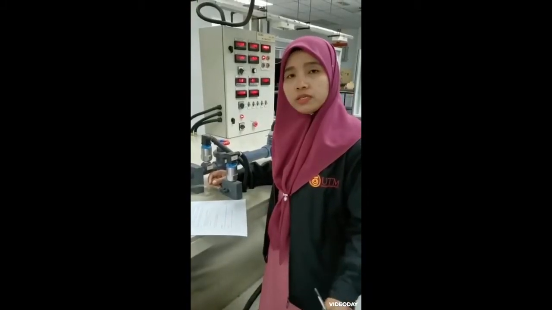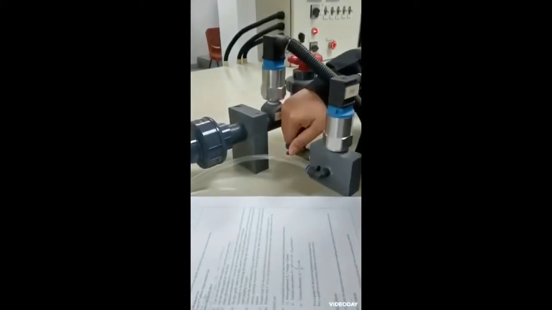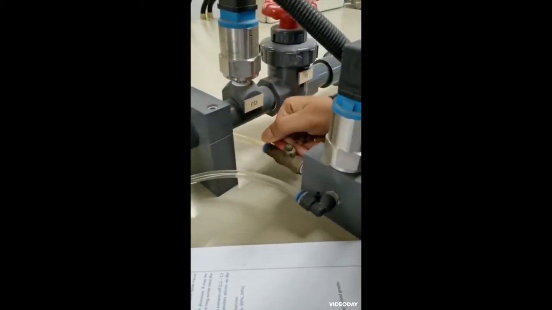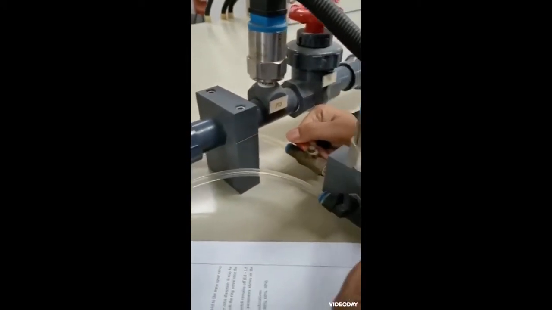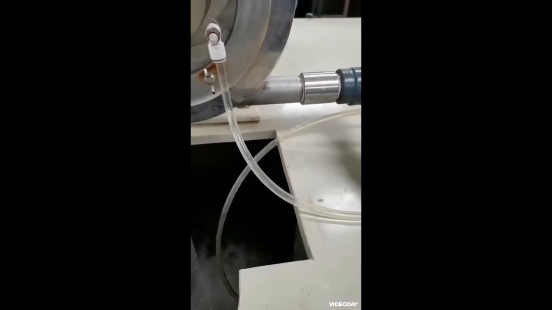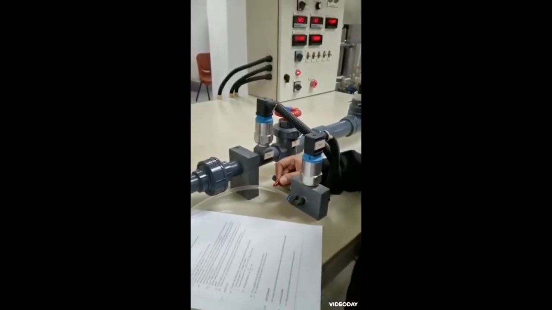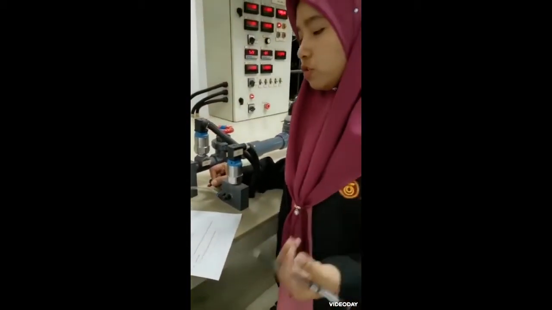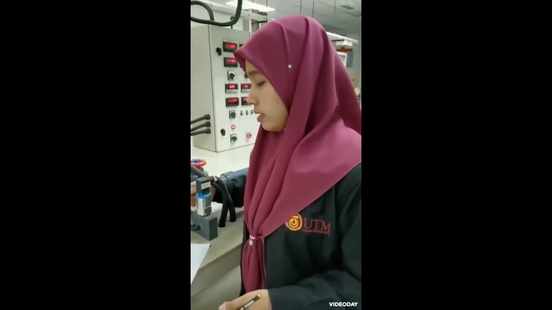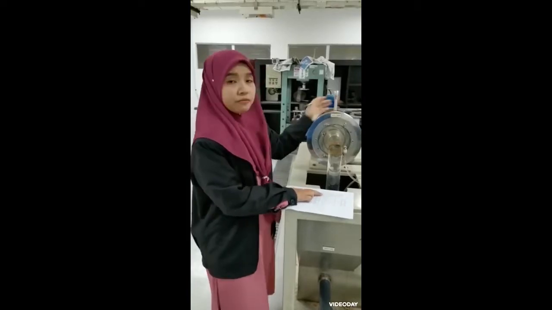The next step is to open the bleeding valve. The bleeding valve is here. You just switch it on, and you can see the bubbles go out to the main. Then we can close it. The function of the bleeding valve is to ensure there is no air contained in this tube. Alright, so next we move to the Francis turbine.